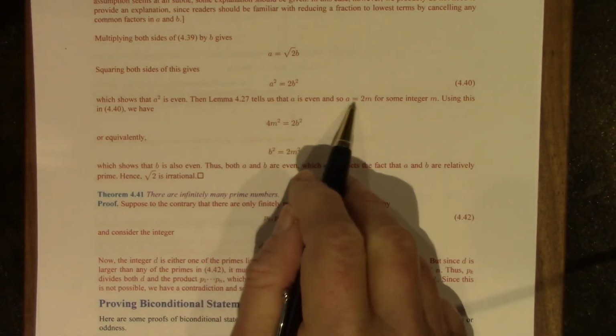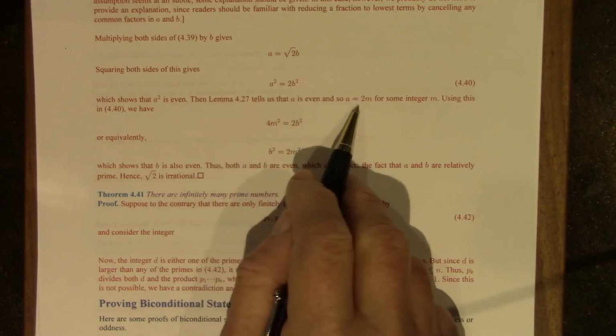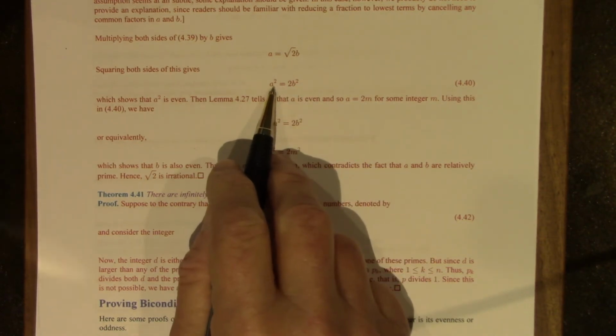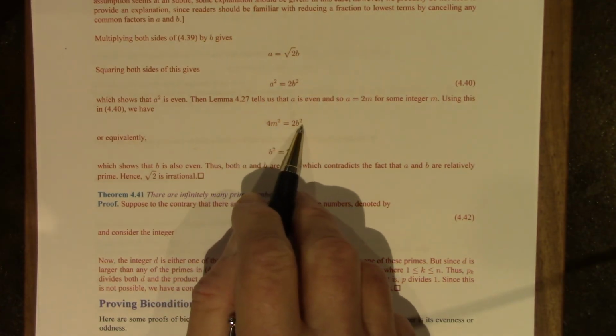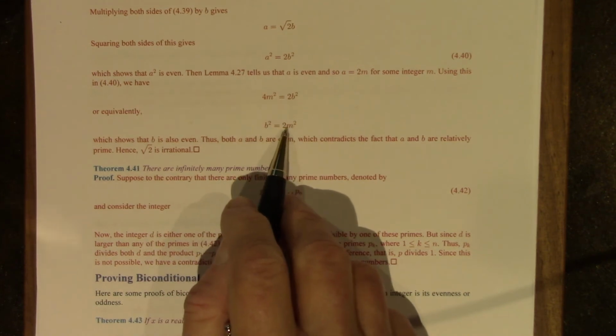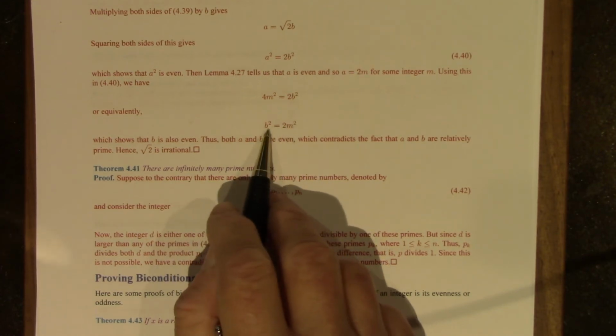So anyway, I've squared this, and I've noticed that a squared is even, therefore a is even, so a is 2m. Why not stick that back in here? And I get 4m squared equals 2b squared. May as well cancel the 2, and now, aha, this is where the light should go on. Well, then b squared is even, and so b is even.